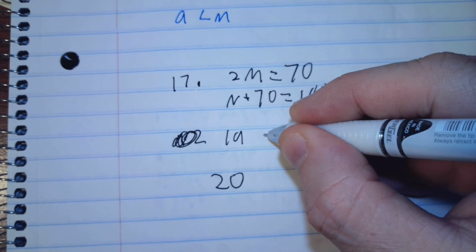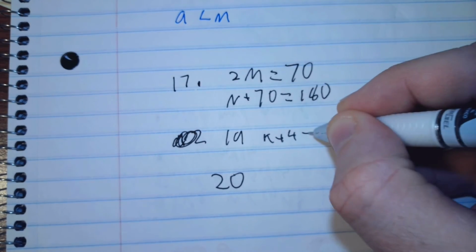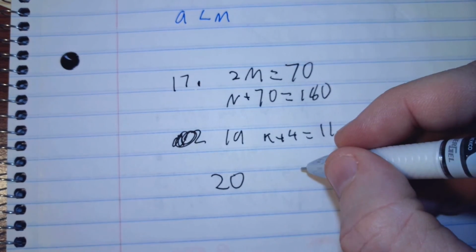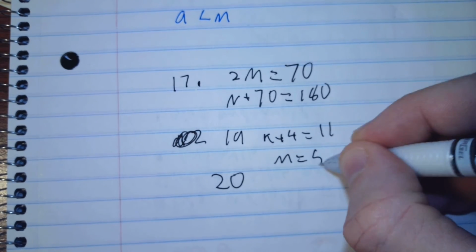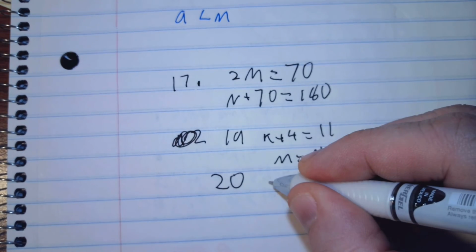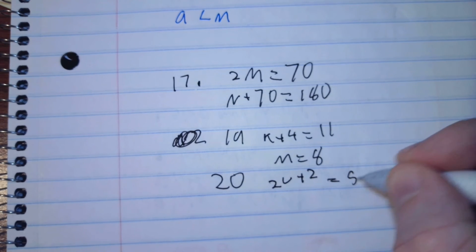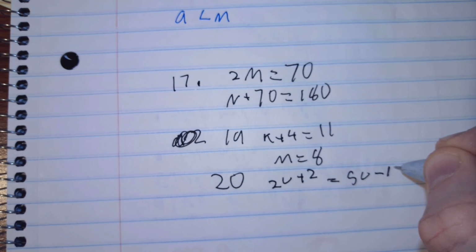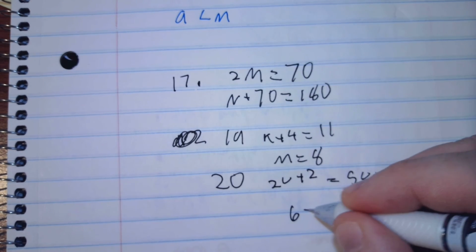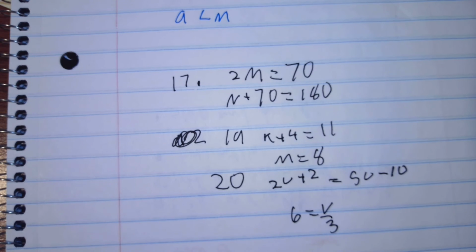This would be like k plus 4 equals 11. It would be like m equals 8. 20 would be like 2u plus 2 equals 5u minus 10. And 6 equals v over 3. So that's basically that section. Hopefully that helps you out.